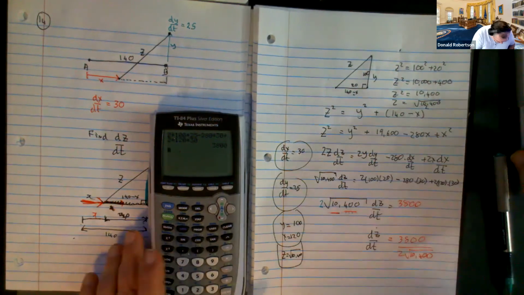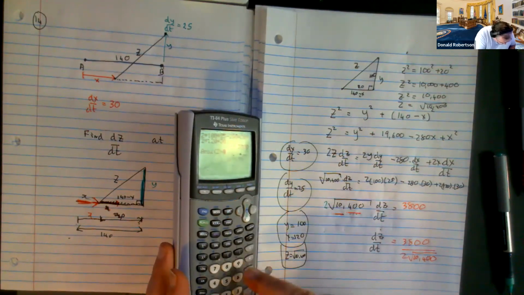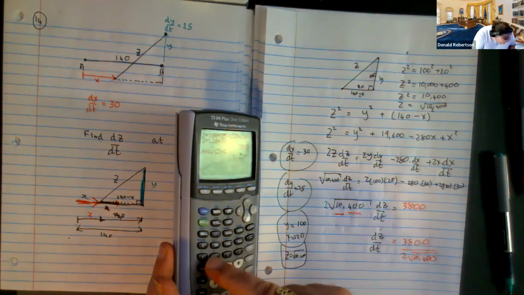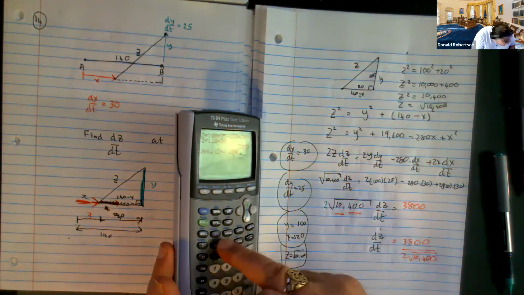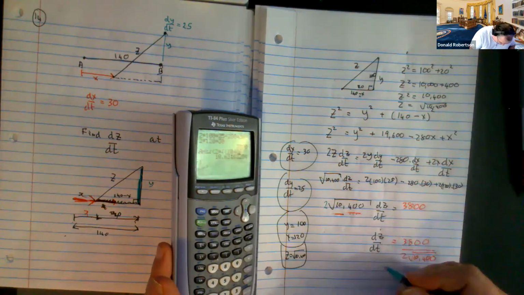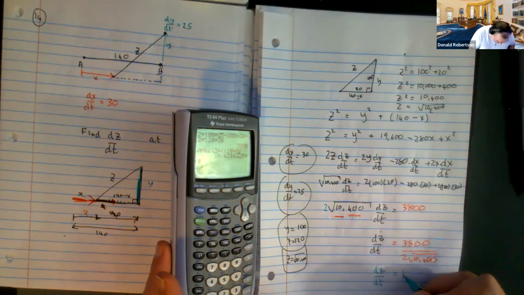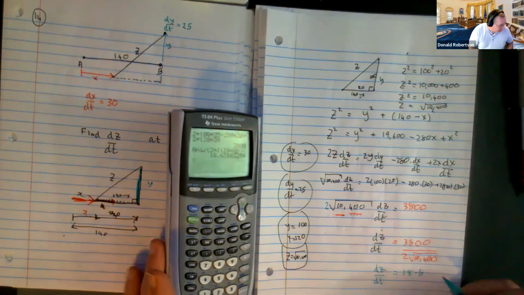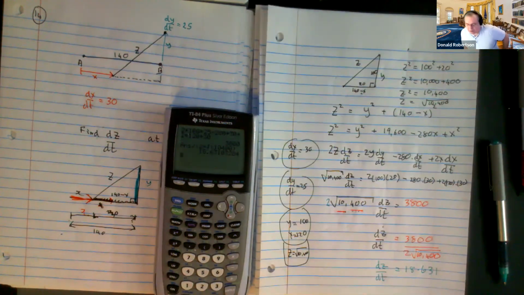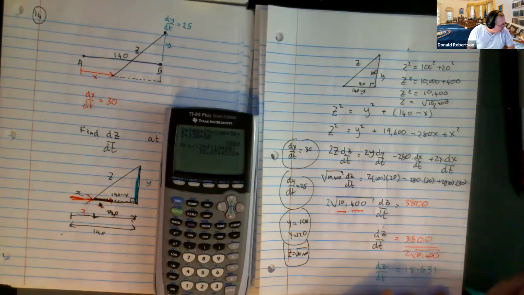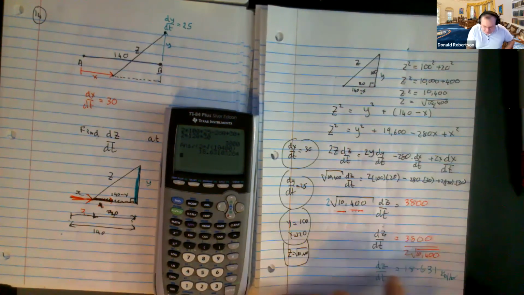So I take this number and divide by, put a bracket around it, 2 times the ugly value for z, which is the square root of 10,400, and the answer I get is about 18.6. And if you want to know the exact answer, because it's in front of me, it's 18.631. And I believe the units are, well, kilometers per hour. Not meters per hour, the number is the same.